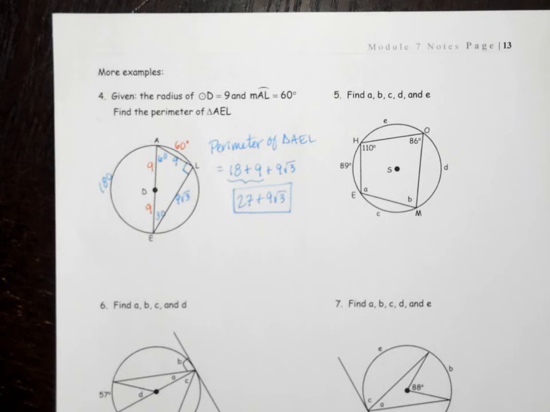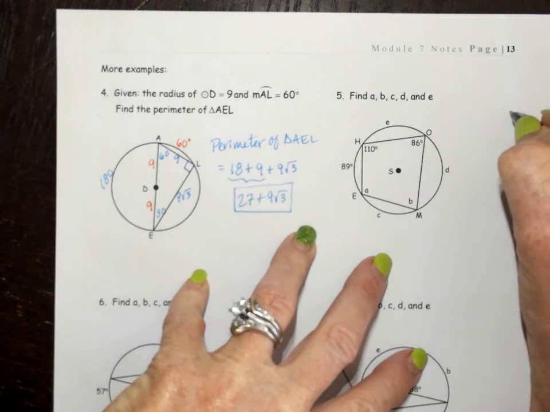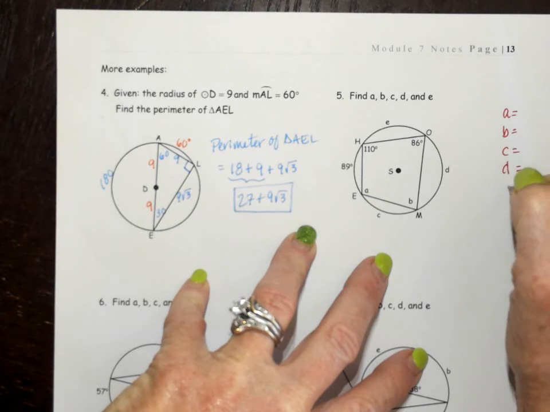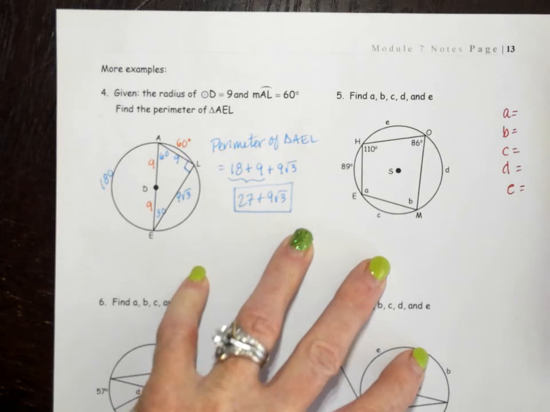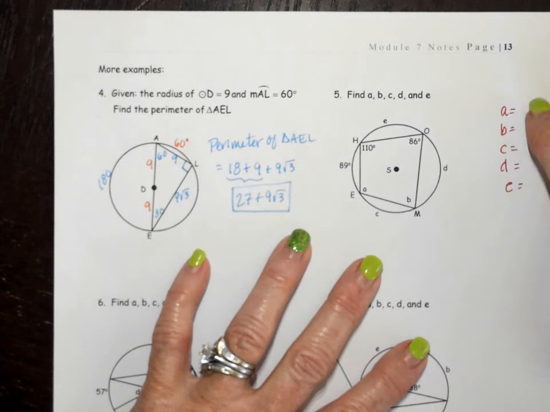Okay? All right, now let's look at this one over here. We have to find A, B, C, D, and E. Oh boy. A lot of times when you have to find a lot, I like to list them over on the side. And then it doesn't matter what order you find them in, you just have to find all of them. And again, I list them over here just to make sure I find everything.